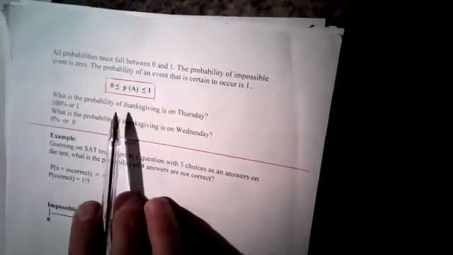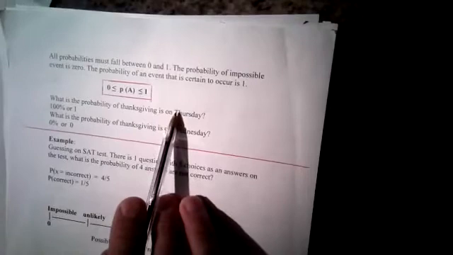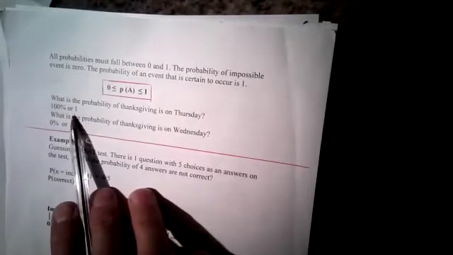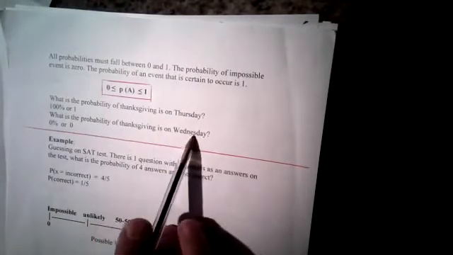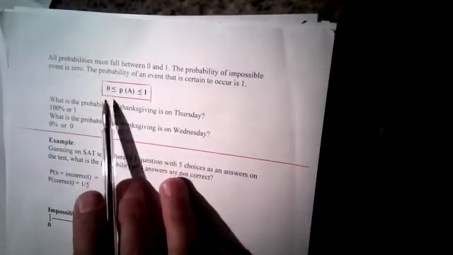You understand the probability always has to be between 1 and 0. A good example is right here. What's the probability of Thanksgiving being on Thursday? 100% or 1. What's the probability of Thanksgiving being on Wednesday? 0. So probability is always between 0 and 1, and probability cannot be negative. You cannot say, what's the probability of rain tomorrow? Negative 30%. That's not correct. Probability has to be positive.